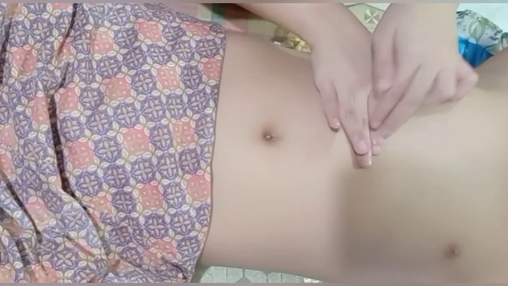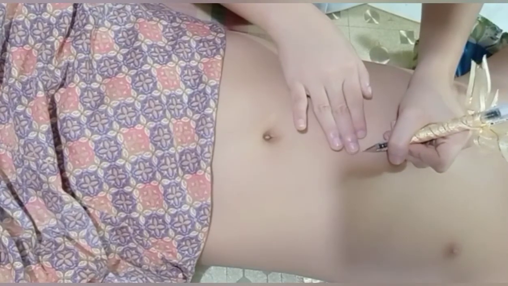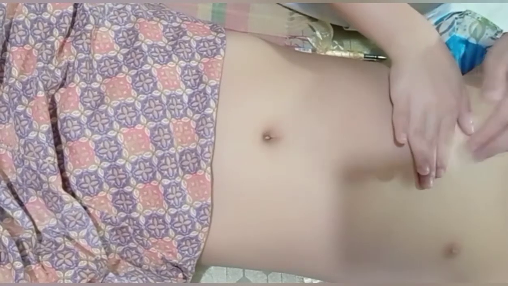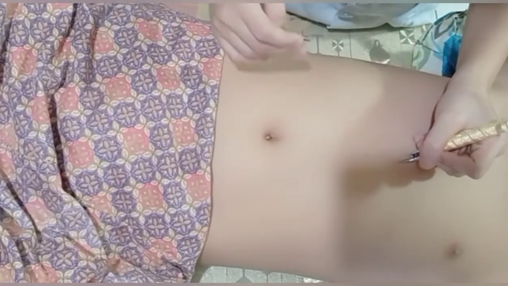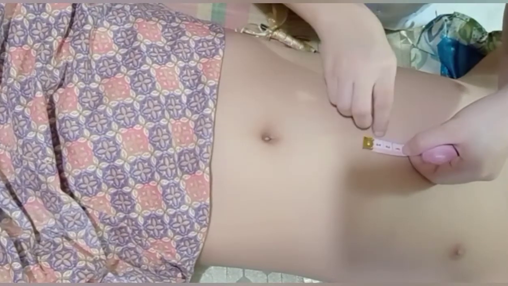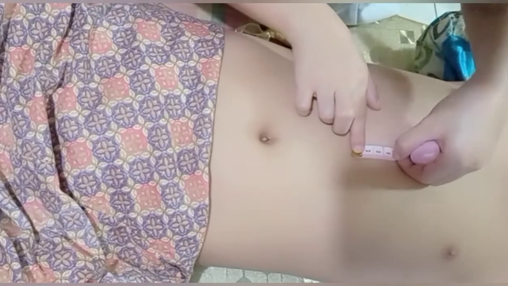We are going to do the same, and then measure again the two marks. It is normal since it is 4 centimeters.